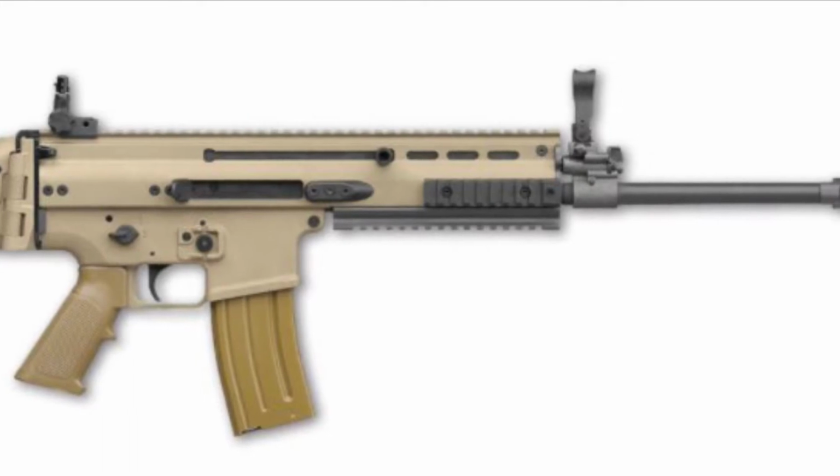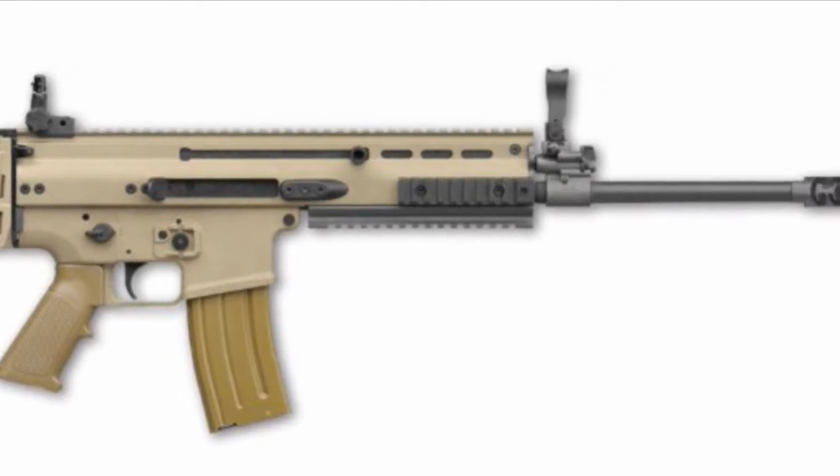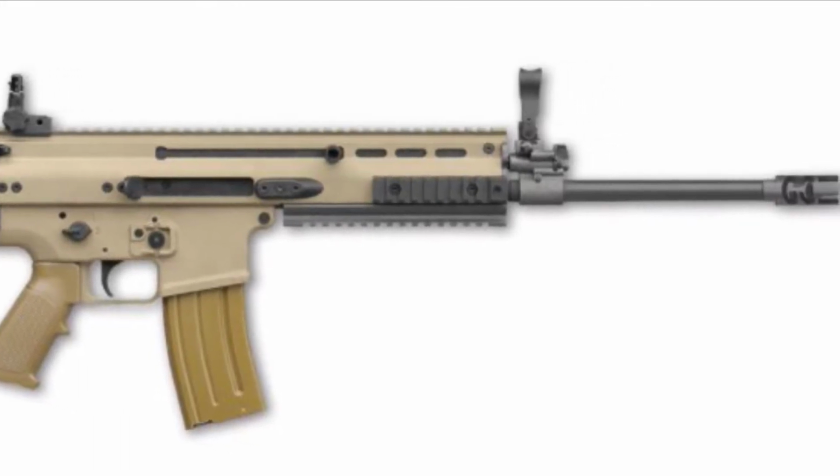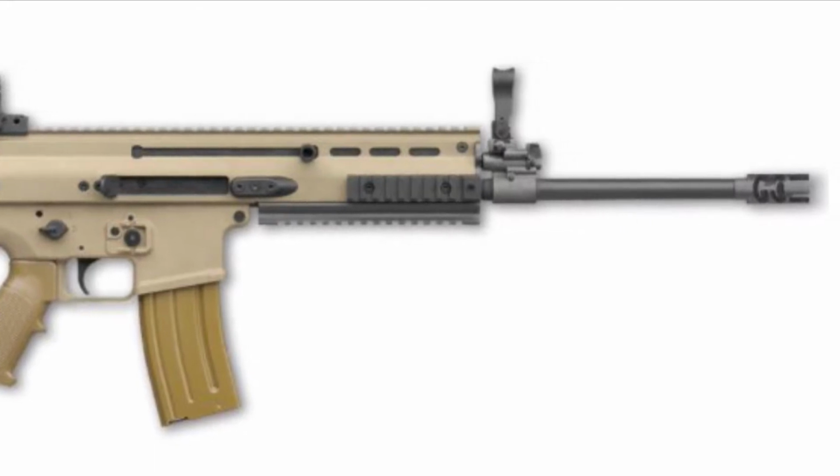Now, Colt would also supply a direct gas impingement system to try to entice SOCOM in that direction, away from external gas piston, but they were pretty dead set on it. From what I understand, both of Colt's submissions actually performed very well in the trials, but SOCOM wound up awarding the contract to FN for their FN16 and FN17S, which are the 5.56 and 7.62 SCAR rifles as we know them today.